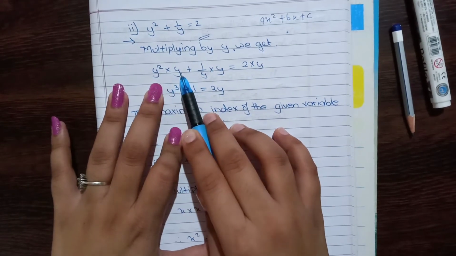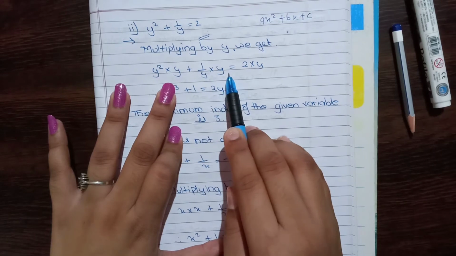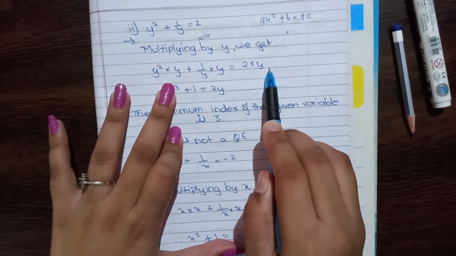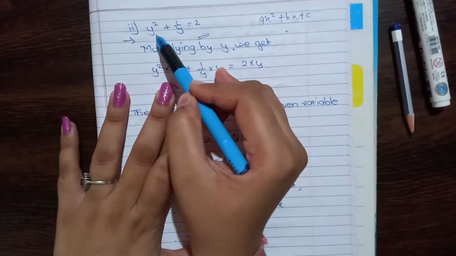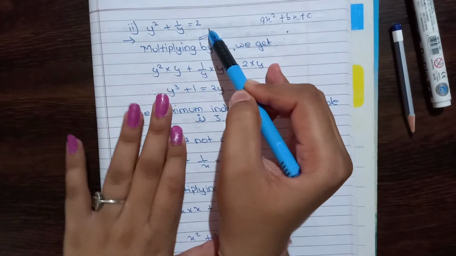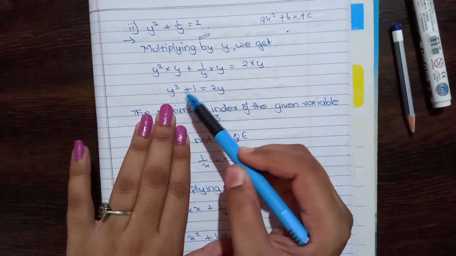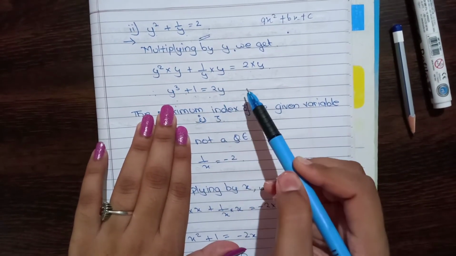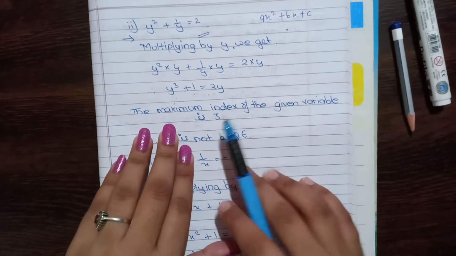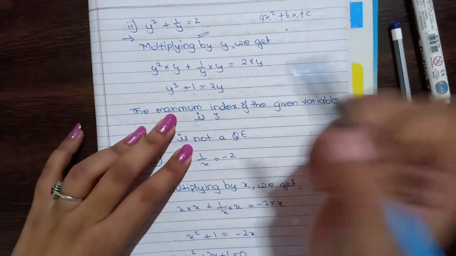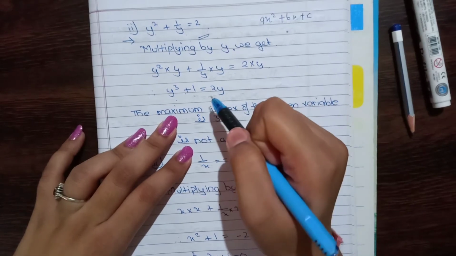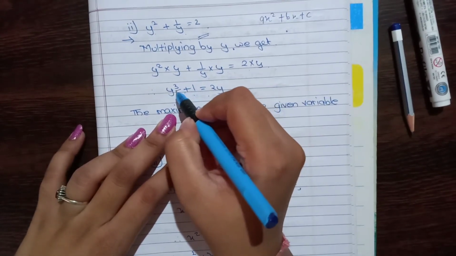So y square into y, plus 1 upon y into y, equals 2 into y. We multiply all the terms by y. Here we get y cube plus 1 equals 2y. Even after the conversion, the maximum index is not 2.